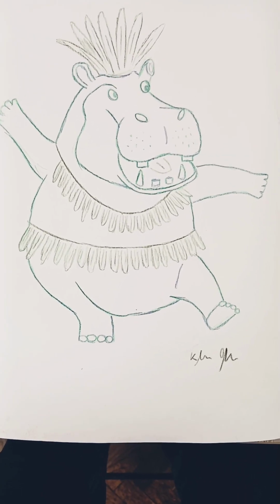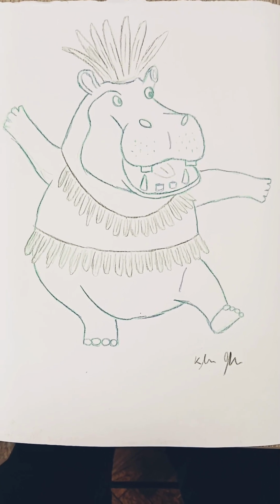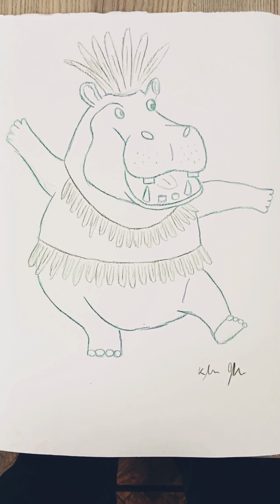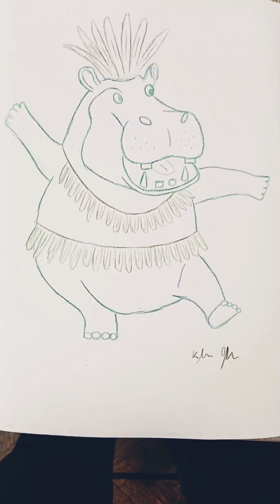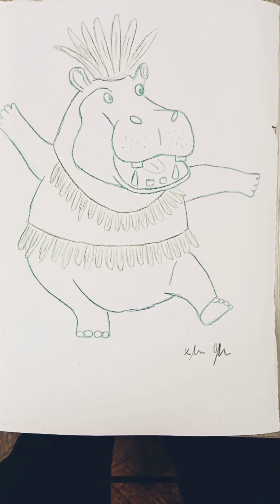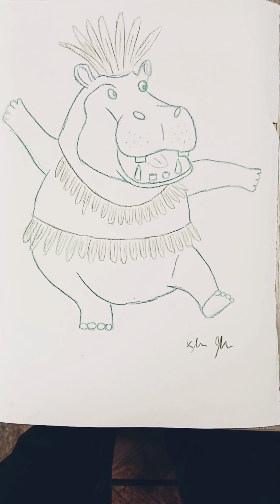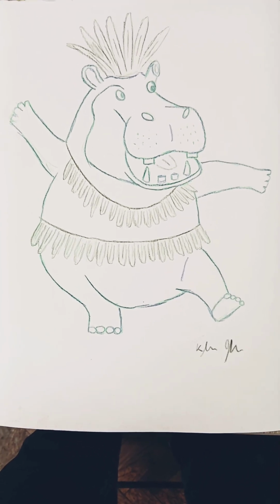This is a hippopotamus that is dancing to tribal music. He's very happy and also dressed appropriately. And it reminds us of a hippotech, or more words with hippo. You can find it by yourself.